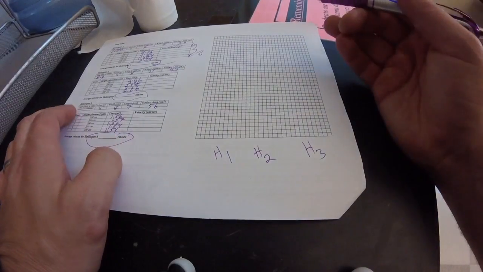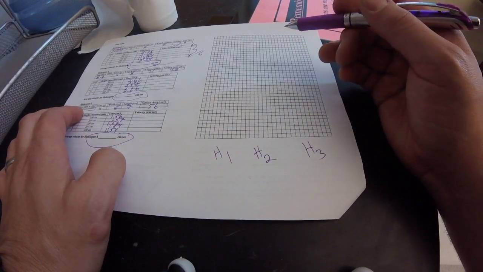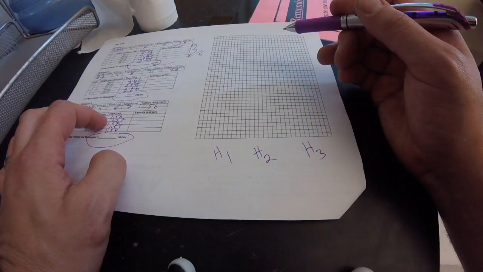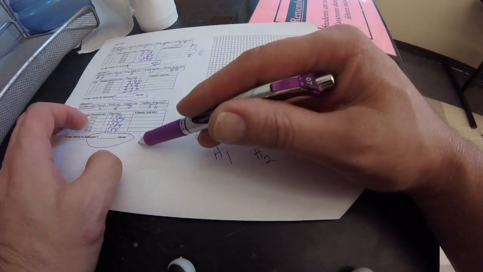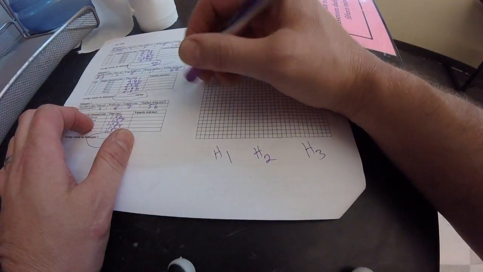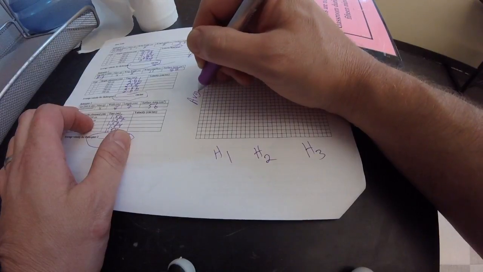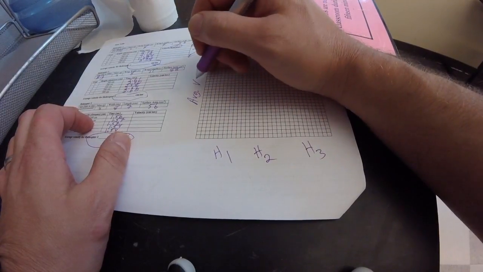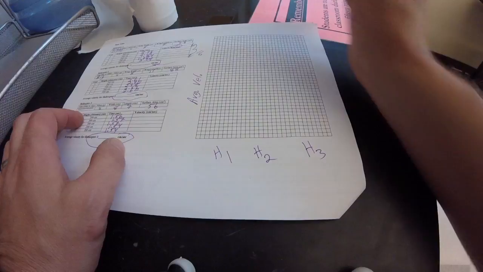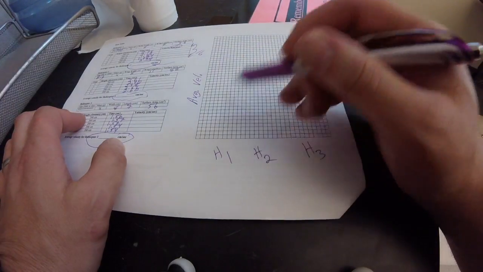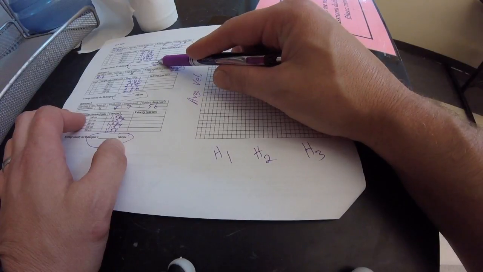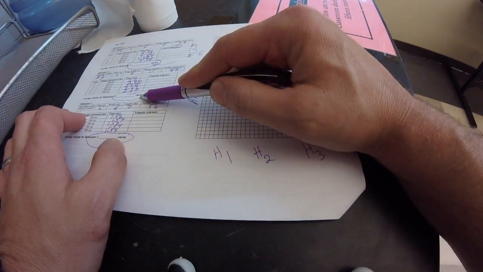What data did we actually collect and calculate? We collected the time, and then we calculated the average velocities. So we're going to graph the average velocities on our y-axis. You'll make 3 different bars: a bar graph for the average velocity of helicopter 1, helicopter 2, and helicopter 3.